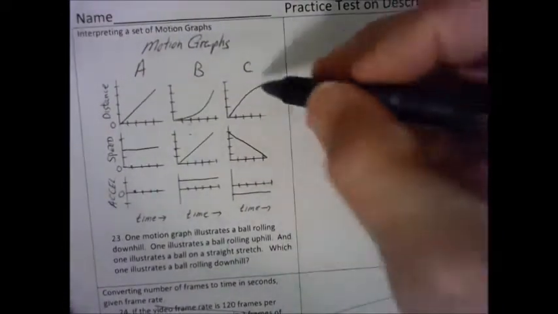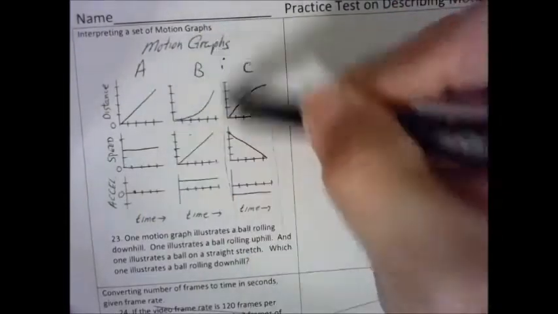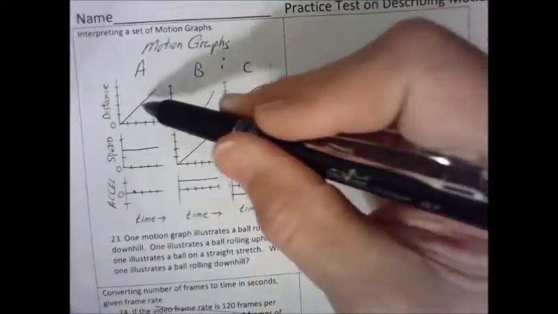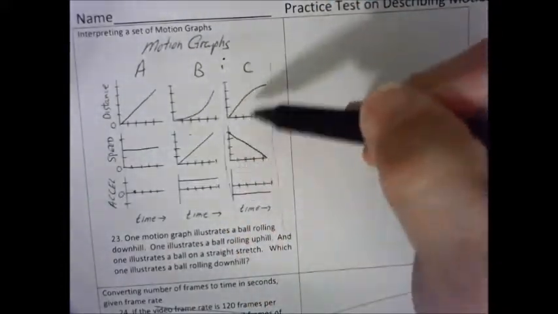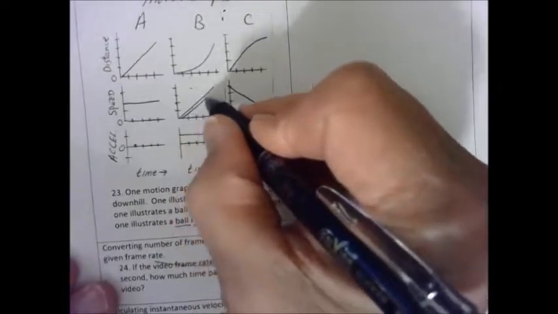Okay? And now, this looks like we're on the last problem because I did not grade these two because I didn't teach it to you. These are a set of motion graphs, so I've got a set of motion graphs here for C, a set of motion graphs here, B, and a set of motion graphs here. These all go together vertically, and I'm just asking you which ones, A, B, or C, apply to this situation where I have a ball rolling downhill. So my question to you is, when a ball rolls downhill, is it going to speed up, slow down, or stay the same speed? A ball rolling downhill picks up speed.